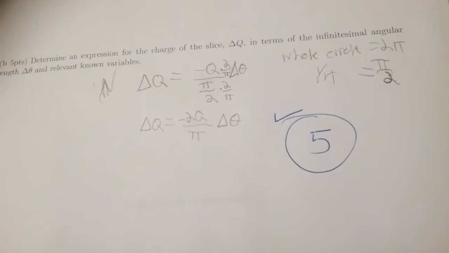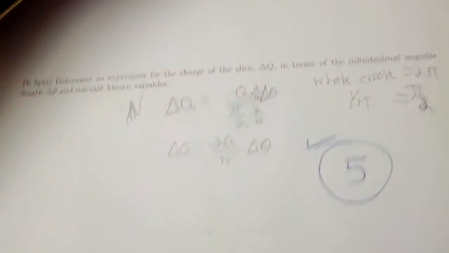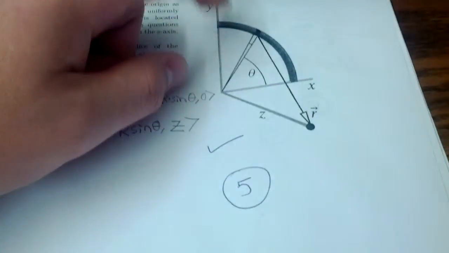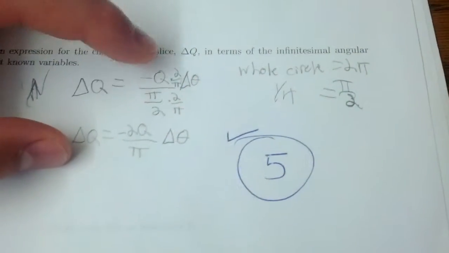angular length. And I just had memorized the formula, so I was able to figure out that this is only a fourth of an entire circle. And since an entire circle is 2 pi, that means it's only pi over 2. So it's just the negative q over pi over 2. And then I simplified it into just changing q is equal to negative 2q over pi times theta, the change in theta.